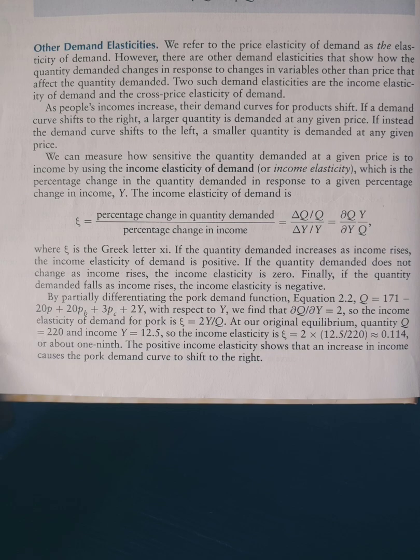where xi is the Greek letter. If the quantity demanded increases as income rises, the income elasticity of demand is positive. If the quantity demanded does not change as income rises, the income elasticity is zero. Finally, if the quantity demanded falls as income rises, the income elasticity is negative.